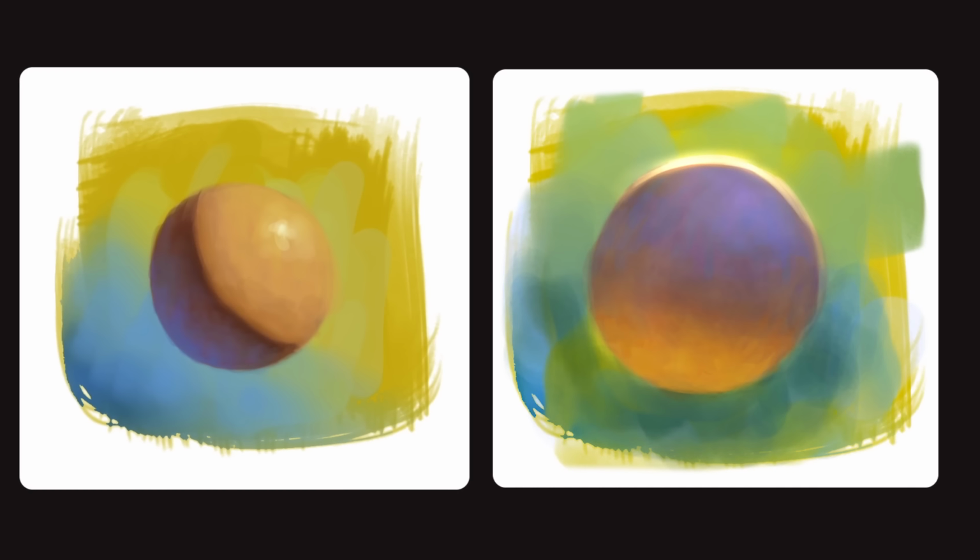And there's our two spheres. Very different lighting conditions, but the same color theory.